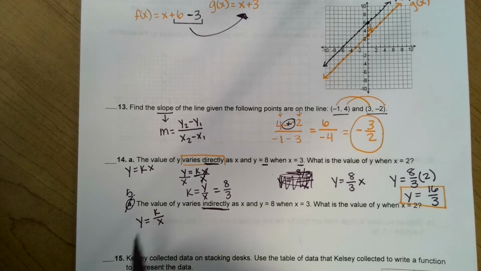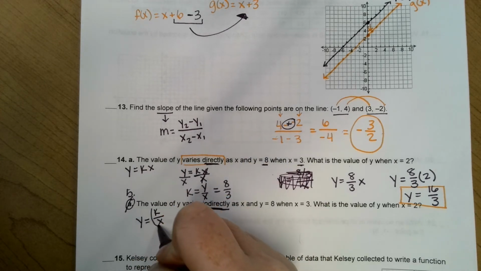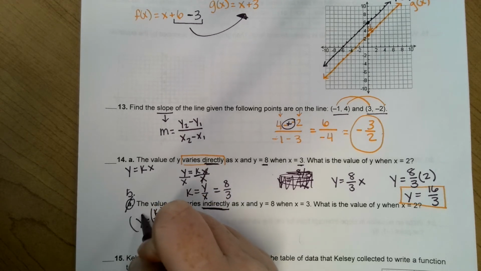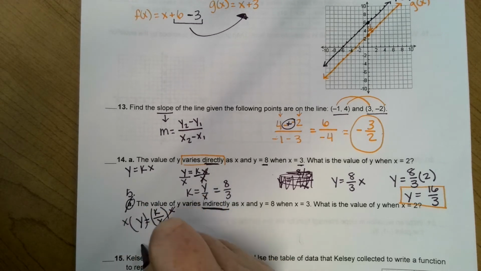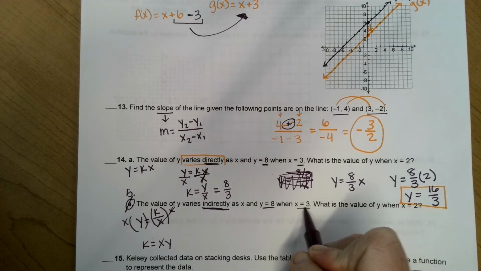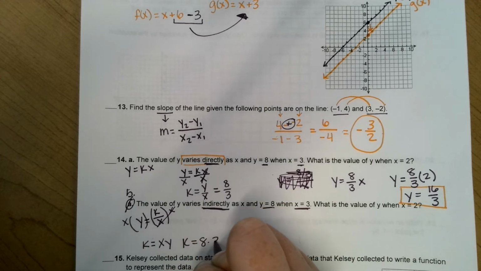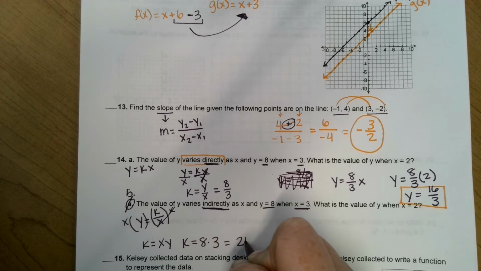All right, so we're going to do the exact same thing. How do I solve for k? Well, instead of dividing by x, we're going to multiply by x. And k equals xy. Okay, so y is 8, x is 3. K is going to equal 8 times 3, which is 24.